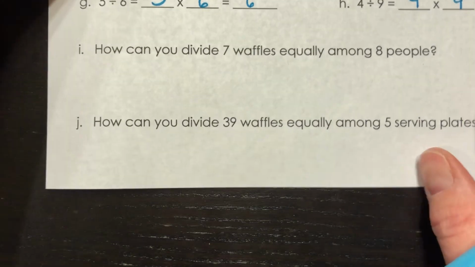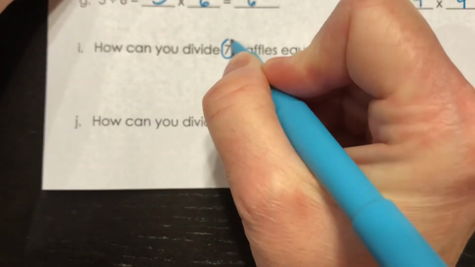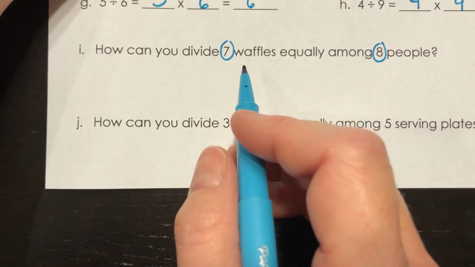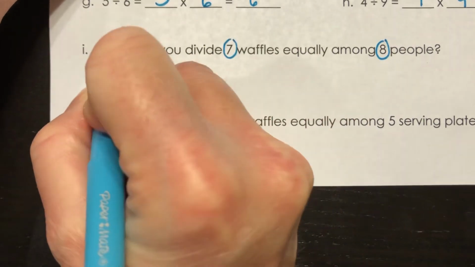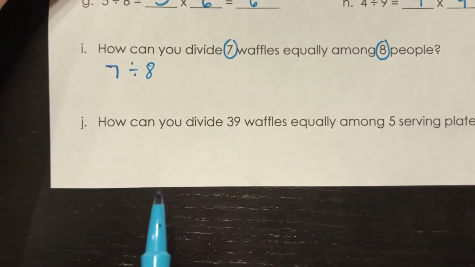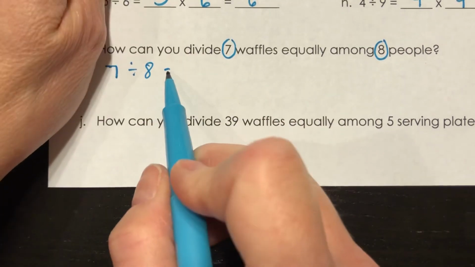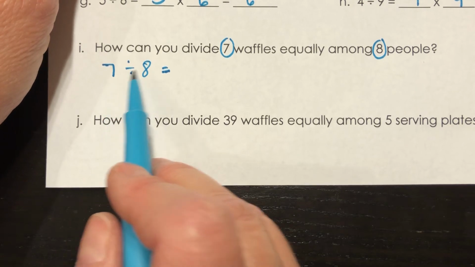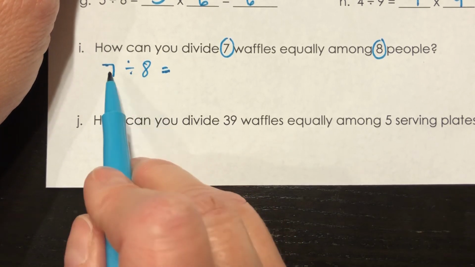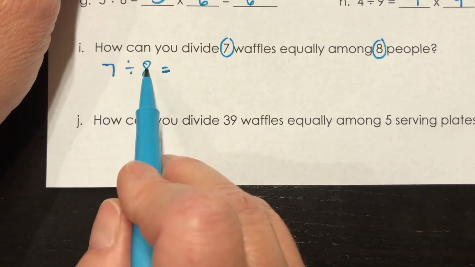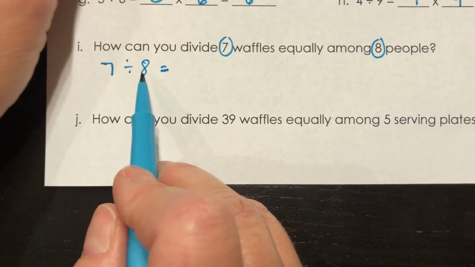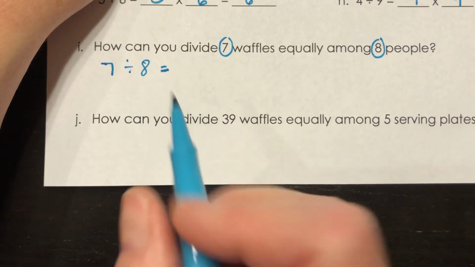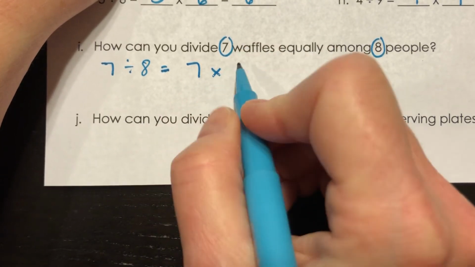Okay, we're almost there. Letter I. How can you divide 7 waffles among 8 people? So I want to take 7 divided by 8. How can we do that? Well, we could take each waffle and cut it up into how many pieces? 8. That's what we're dividing it up into. So 7 divided by 8 means we take each waffle and cut it up into 8 pieces, right? And then one of those pieces would be shaded in each of the 7. So I could take 7 times what?